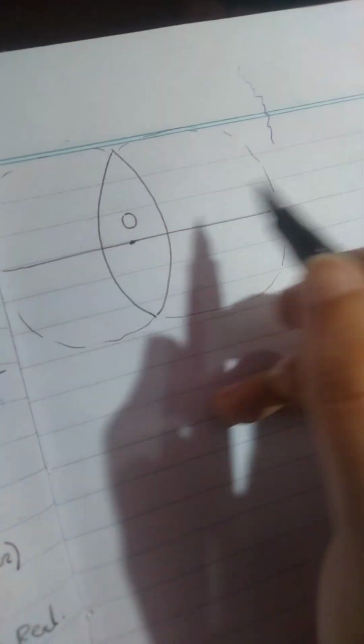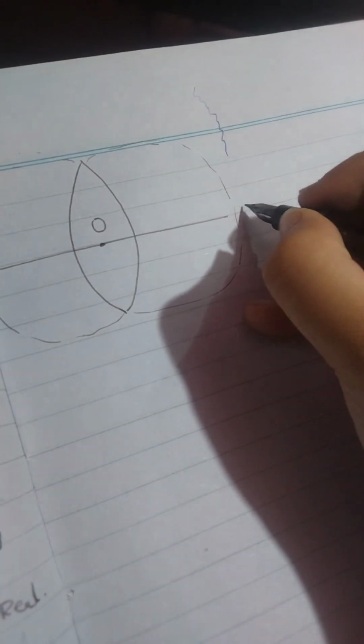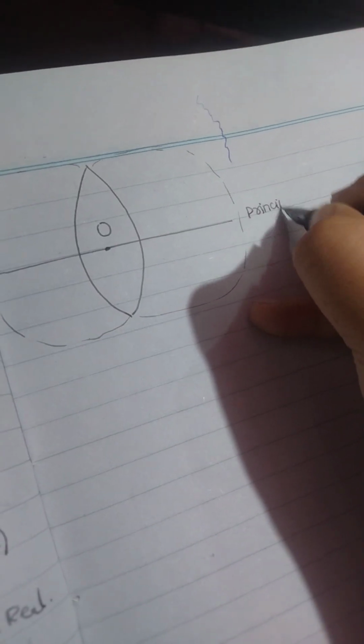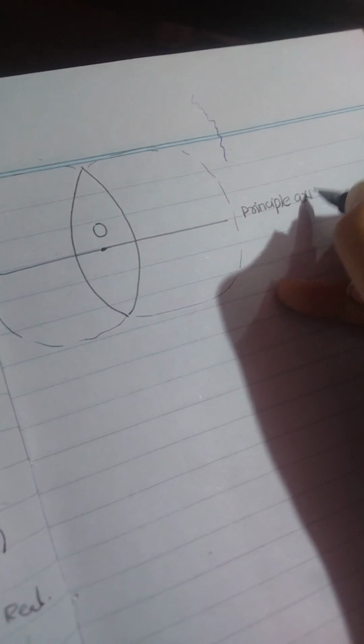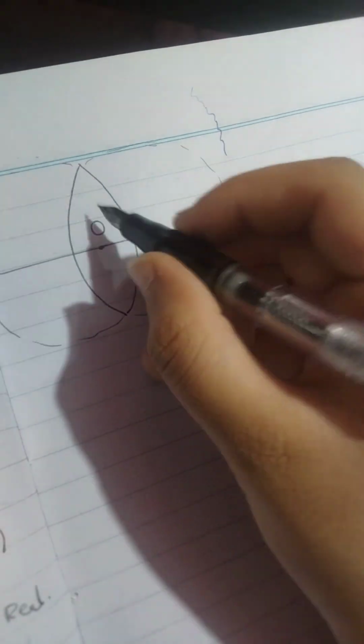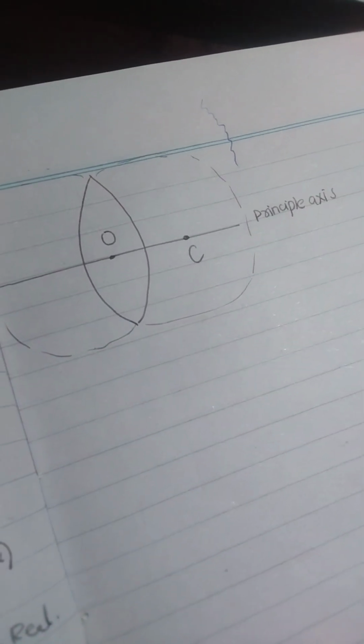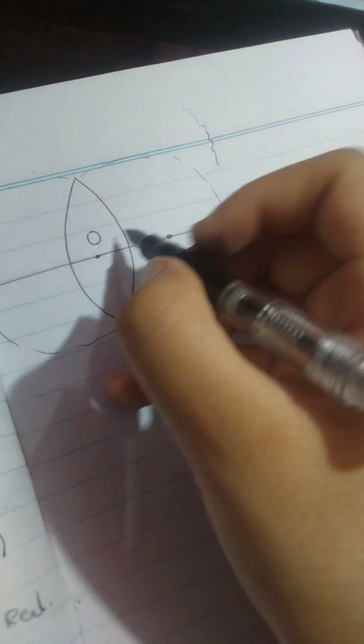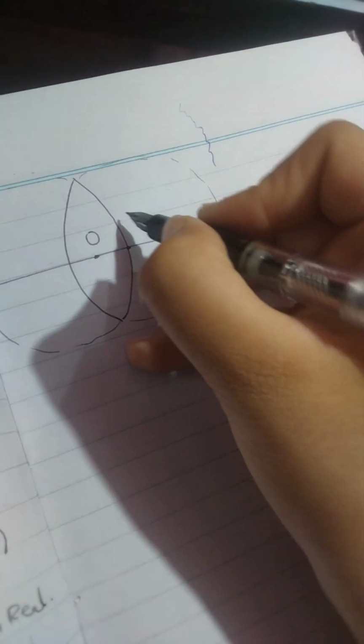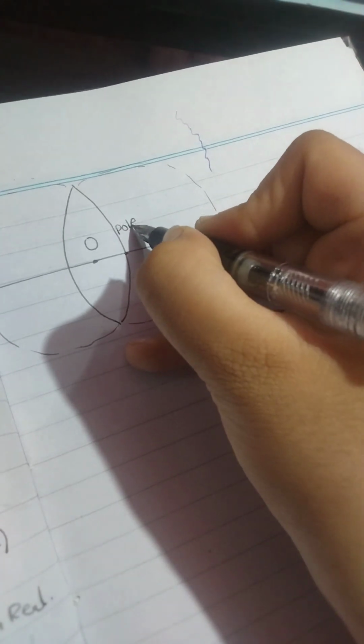The line joining these hollow spheres is known as the principal axis. The middle of the sphere is known as the center of curvature, and this point is basically the pole, right?